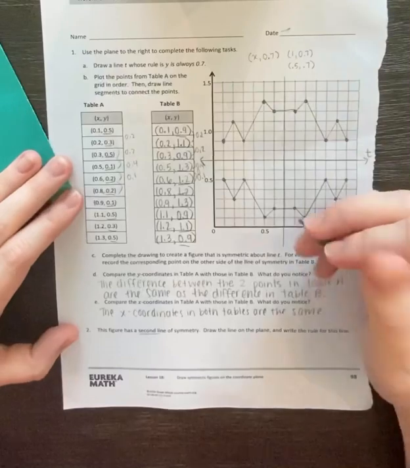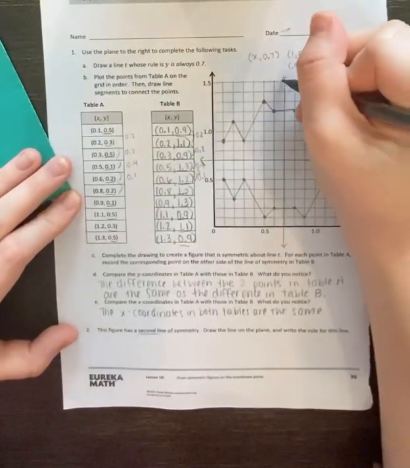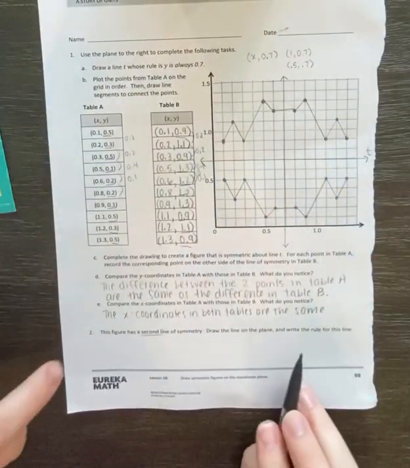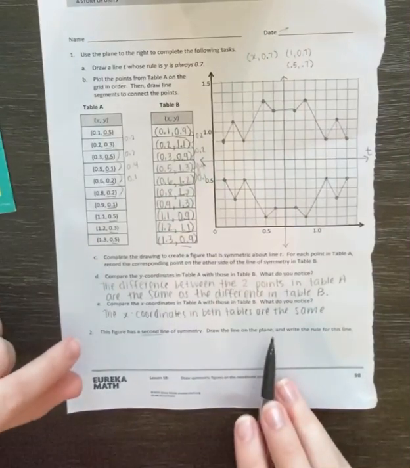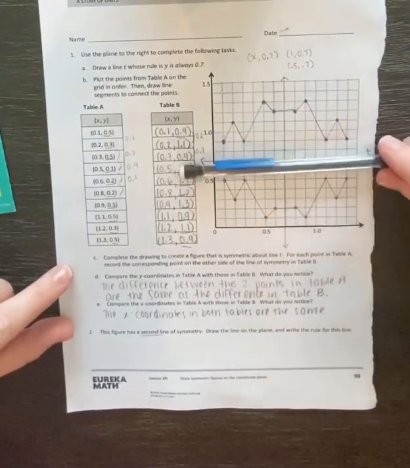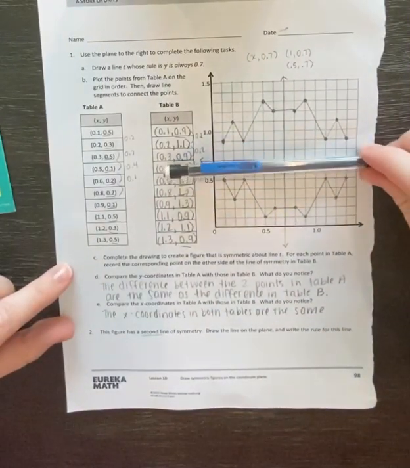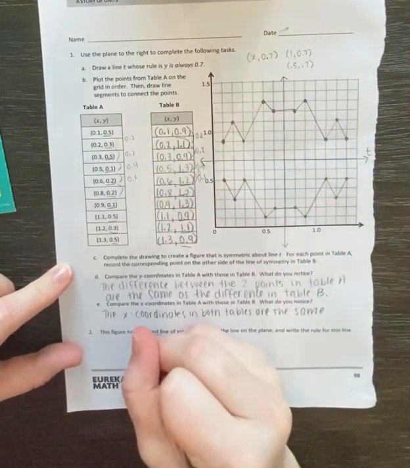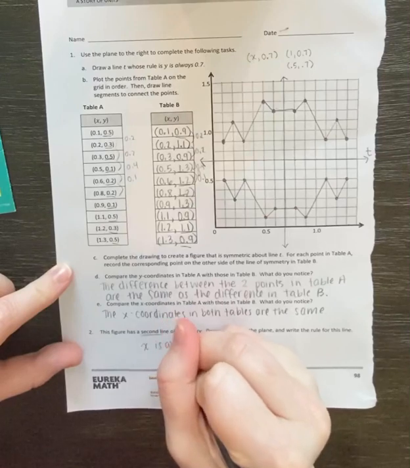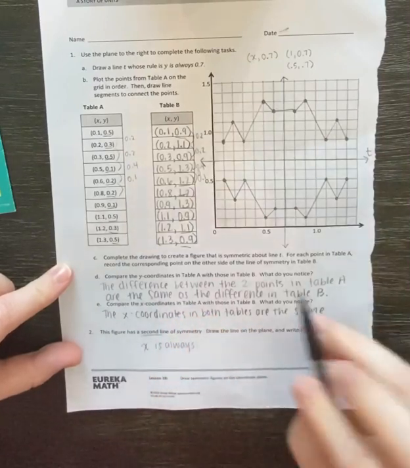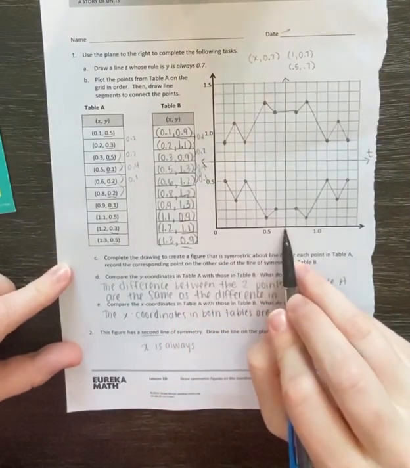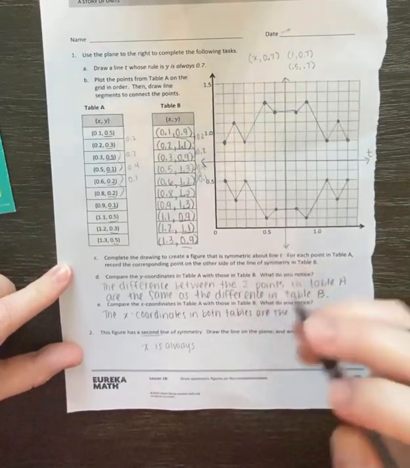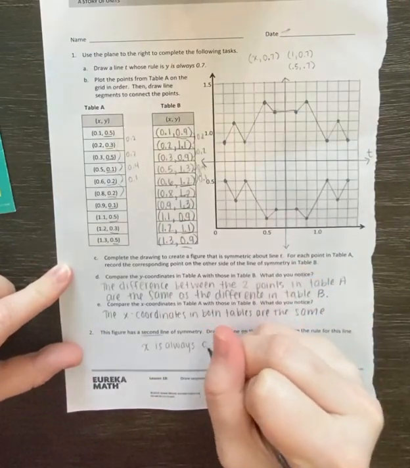They haven't told us that we need to name this line, so I'm just going to draw the line. And then they're asking, what would be the rule for this line? Well, when the line was this way, it was y is always 0.7. So I know this way, it's going to be x is always something. And when I look, it is the same rule as it was for y: x is always 0.7.